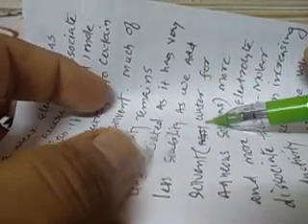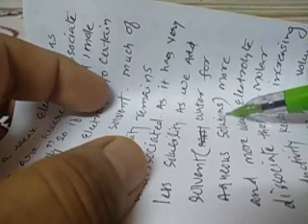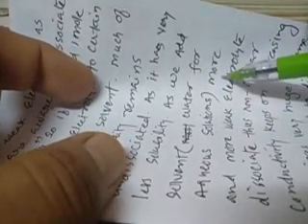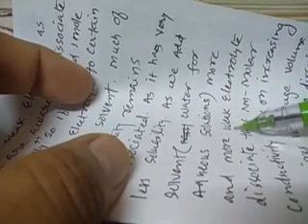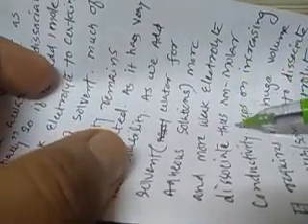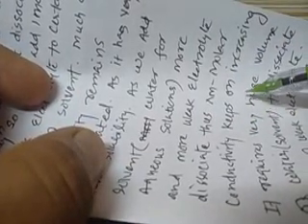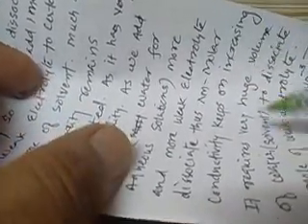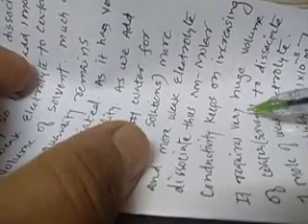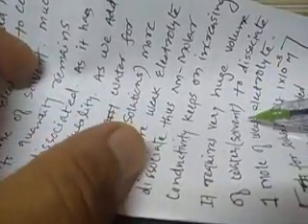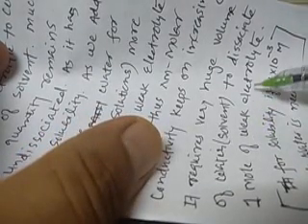As we add solvent, that is water for aqueous solution, and for others it may be another solvent, more and more weak electrolyte dissociates. Thus lambda m, that is the molar conductivity, keeps on increasing. It requires a very huge volume of water or solvent to dissociate completely 1 mole of weak electrolyte.